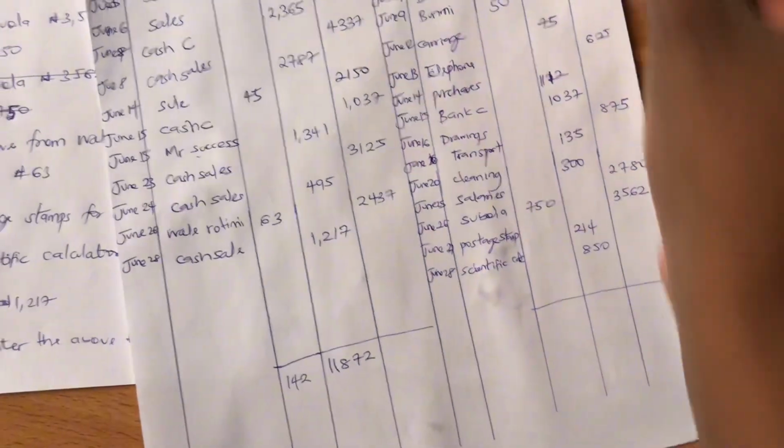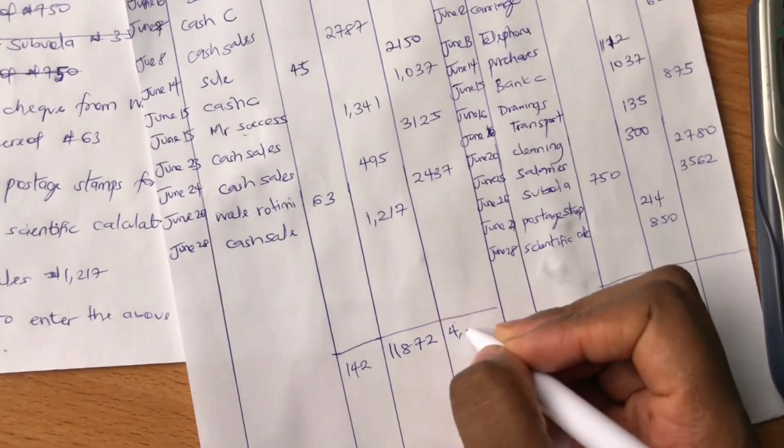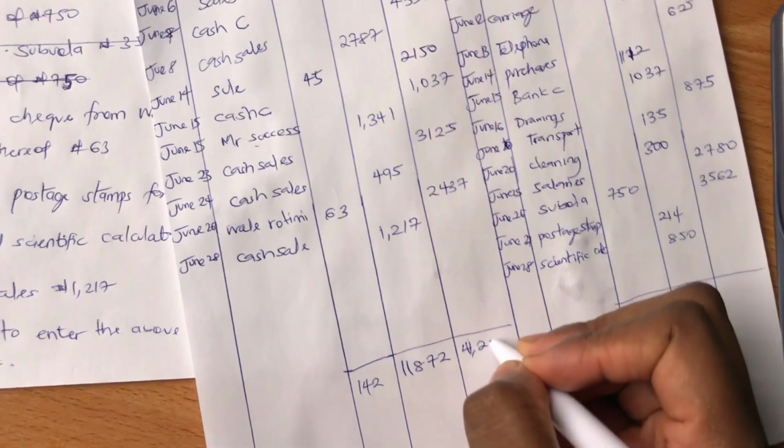So it's higher than the credit side. 41,201.